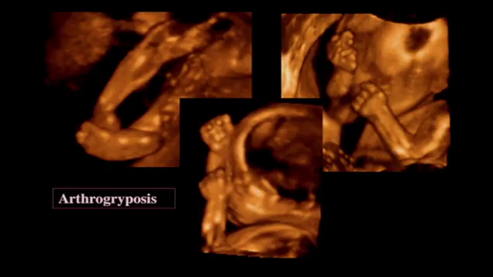Now, this fetus and the next one have arthrogryposis, and you can see by these images that the arms and legs are really fixed.